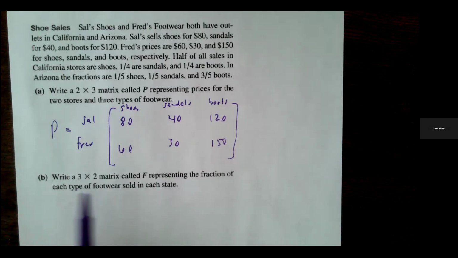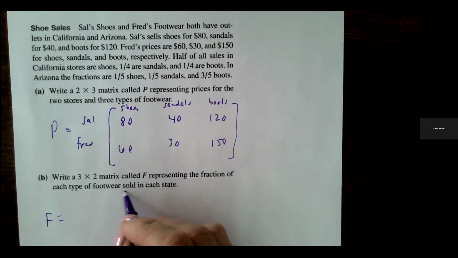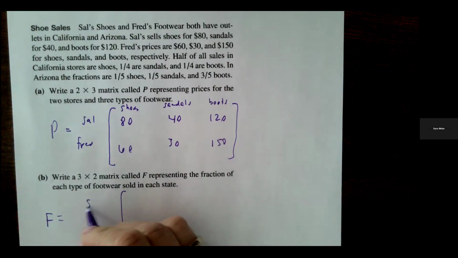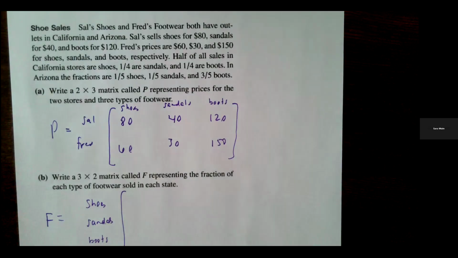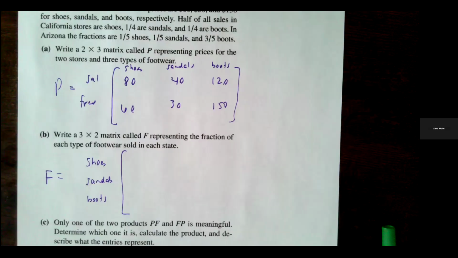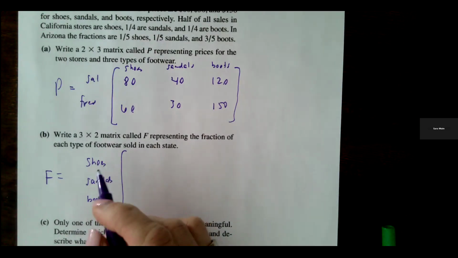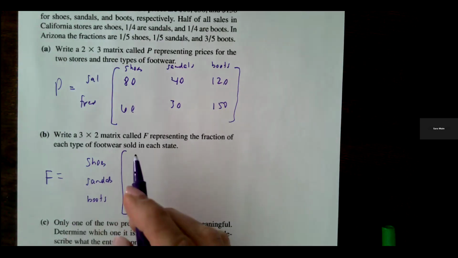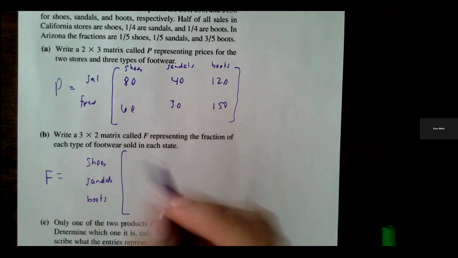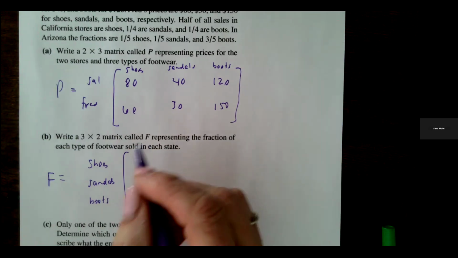Now B says, write a 3x2 matrix called F, representing the fraction of each type of footwear sold in each state. So we are going to have shoes, sandals, and boots, and we're going to have California and Arizona.